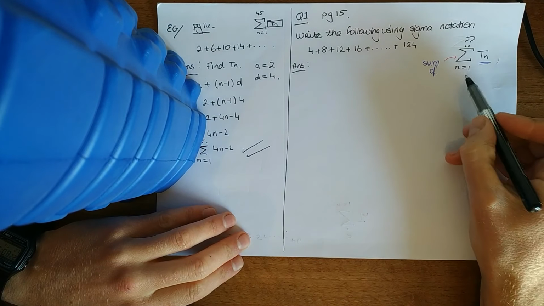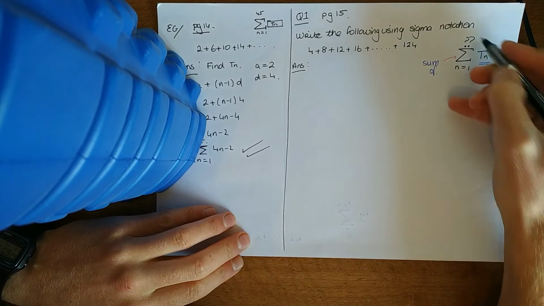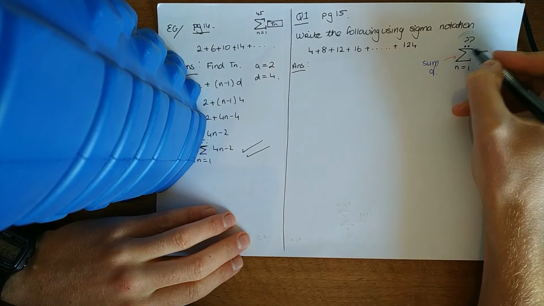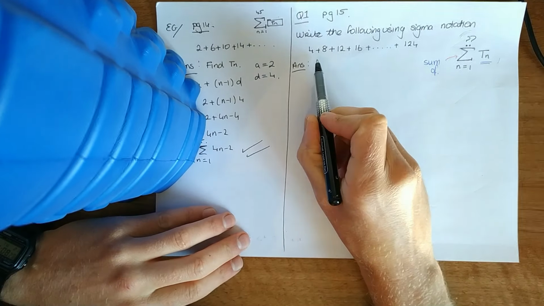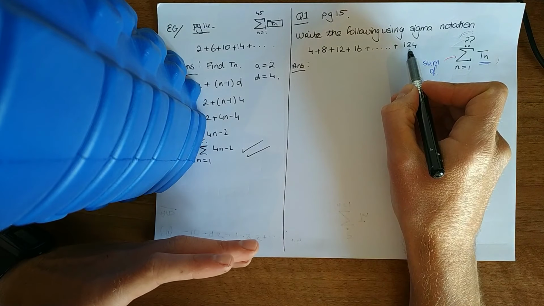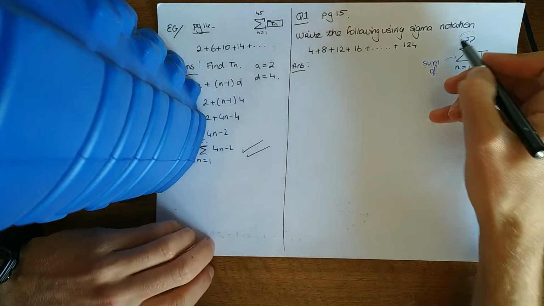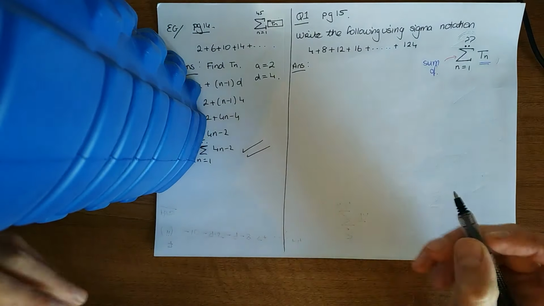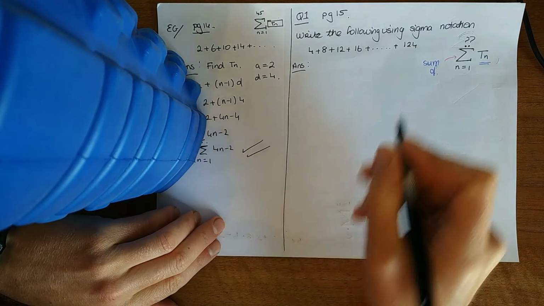Now we know the first term obviously is starting at 1. We want to just find how far up it goes. And this one as well, you could just keep counting them up: 4, 8, 12, 16, 20, 24, 28, all the way up to wherever you get to, and then fill in that number. That's it. But we'll show you another method.